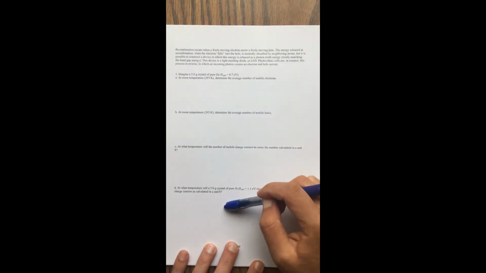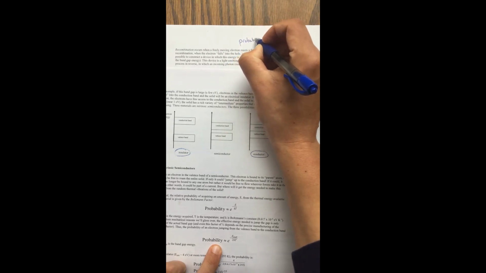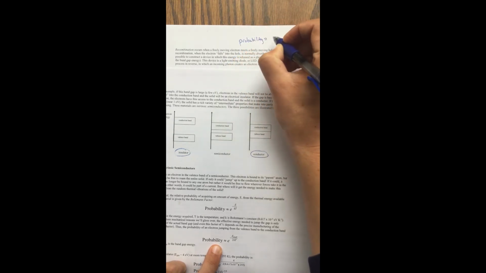Okay, so now we have 4 different parts for problem 1 to solve on this page. I'm going to do part A and B for you, and then you can do part C and D for homework. Going back to page 4, they gave us an equation here. We have the probability is e to the negative e gap divided by 2kt.